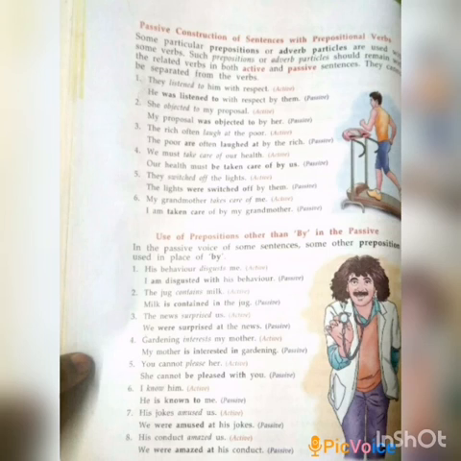"They listen to him with respect" is active voice. Here we should change it into the passive form. The answer should be: He was listened to with respect by them.